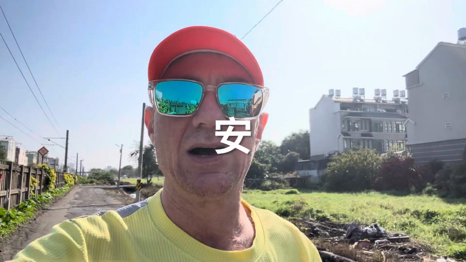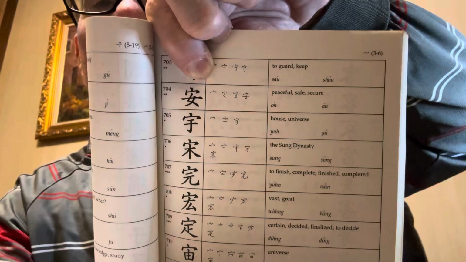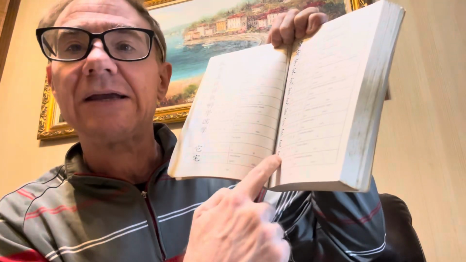The first one you've probably seen before. It was in my video when I was introducing how to say good morning. In a lot of the breakfast shops, the sign will say zao an, good morning. It's a character for a woman with a roof on top. It's the meaning of safe. You're safe within your house. Stroke order. And it's found under the three-stroke roof radical index. So we got that one under our belt, hopefully.